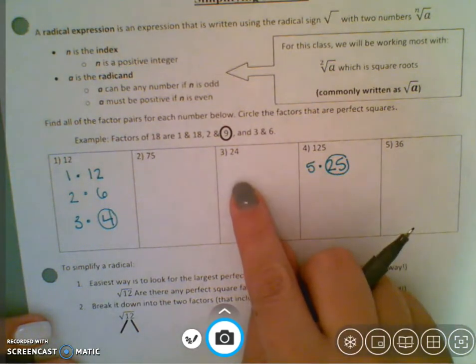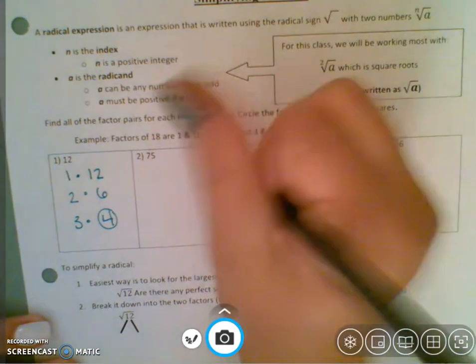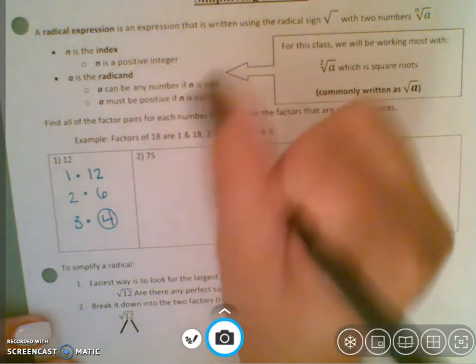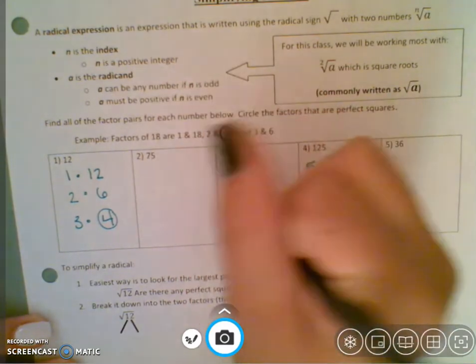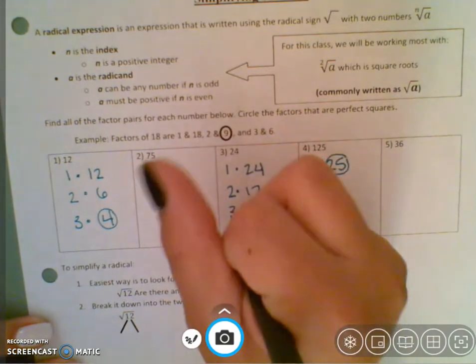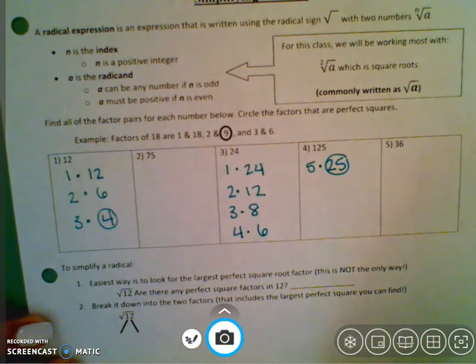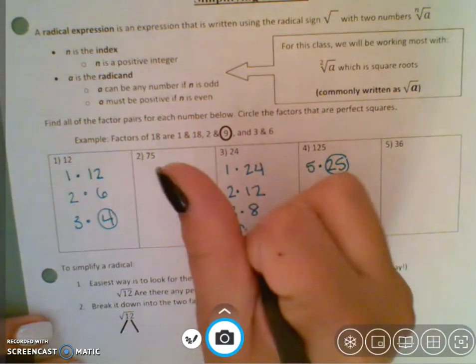Okay, let's go to 24 now. So 24 is 1 times 24, 2 times 12, 3 times 8, and 4 times 6. So out of all of these numbers, there's one perfect square, which is a 4.